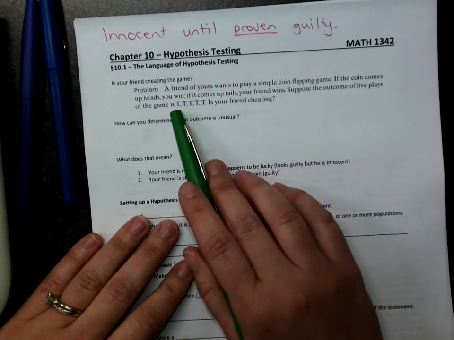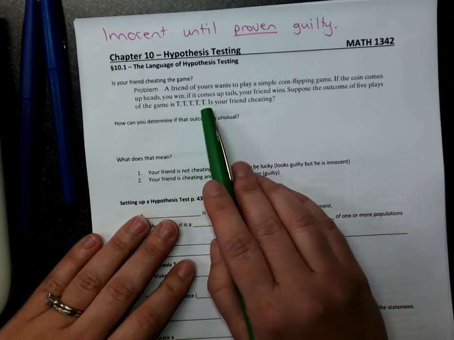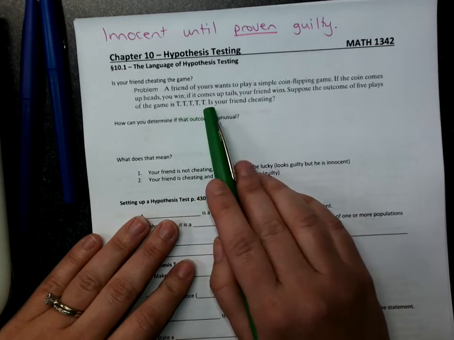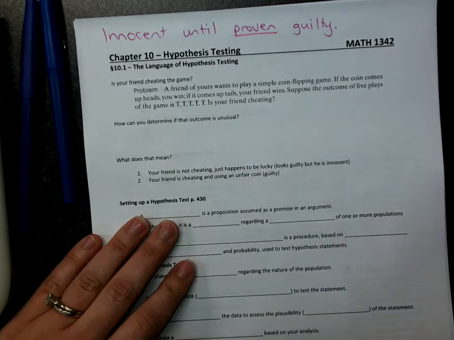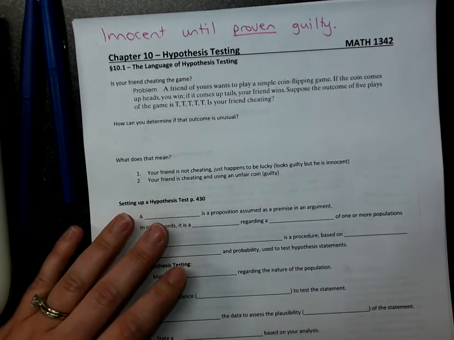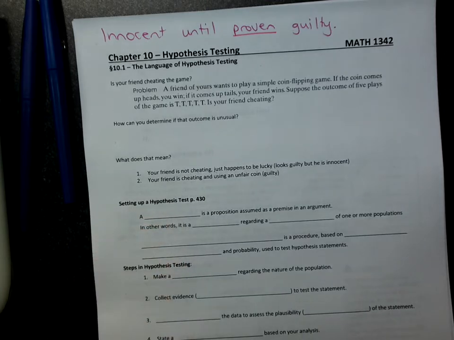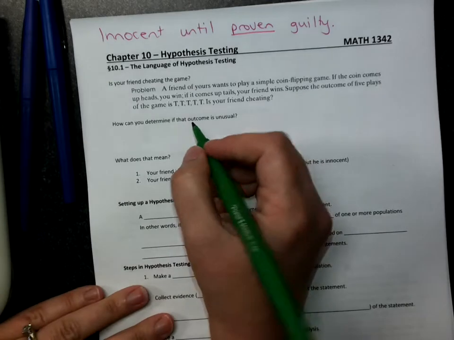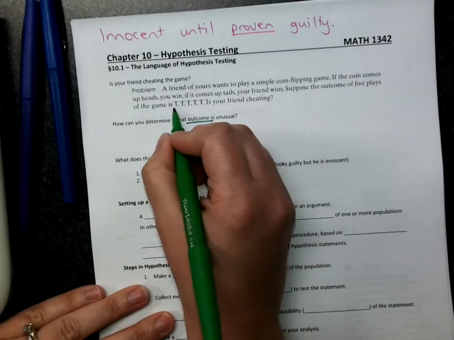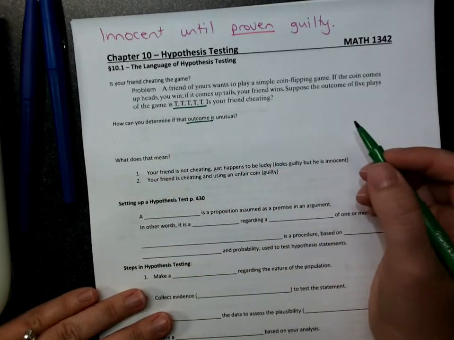So think about what your gut reaction is to this. If you're playing a game with someone and you lose 5 times in a row and they win, tails, tails, tails, tails, tails, does your gut say, I think you might be cheating? I think something's going on that's not fair. So let's think about how we can mathematically determine if this outcome is unusual.